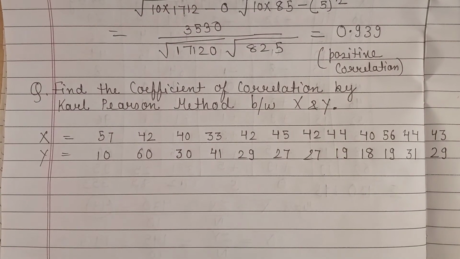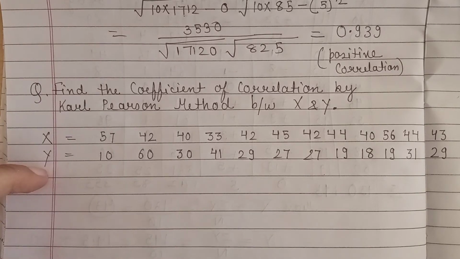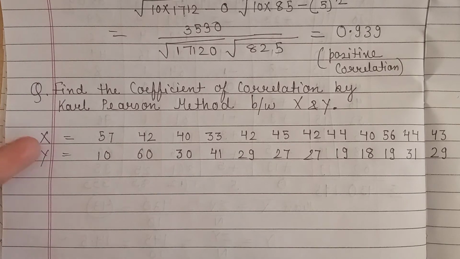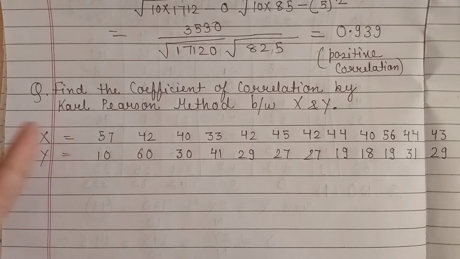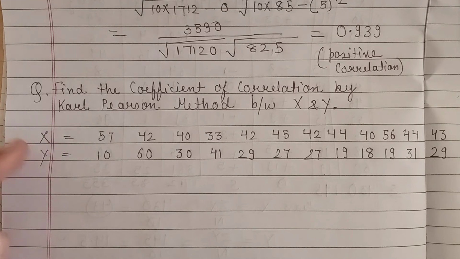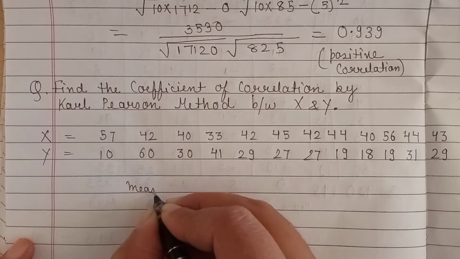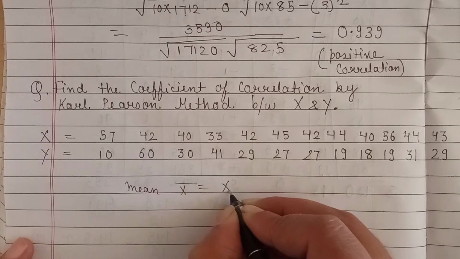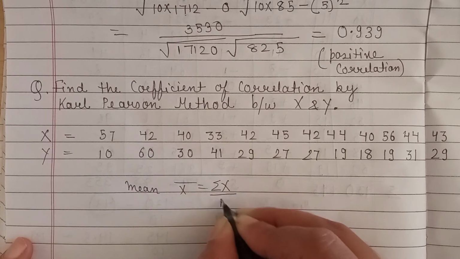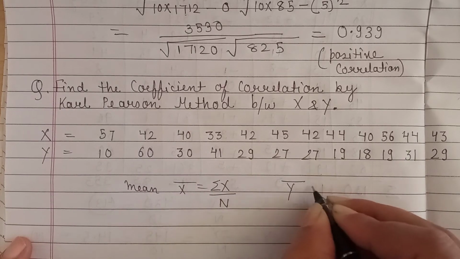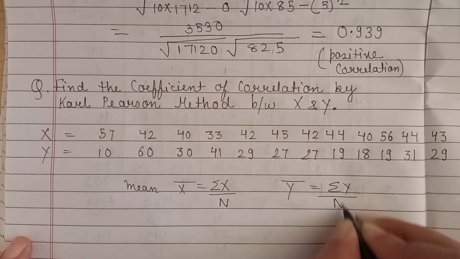Now students, this is another question. In this question x and y are given. We have to find the correlation coefficient between x and y with the help of the Karl Pearson method. So in this question also we will first find the mean: x bar is summation of x divided by n, and y bar is summation of y divided by n.